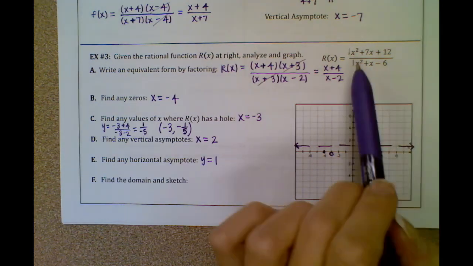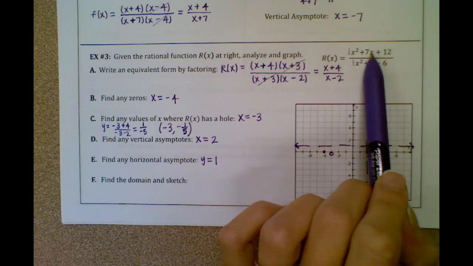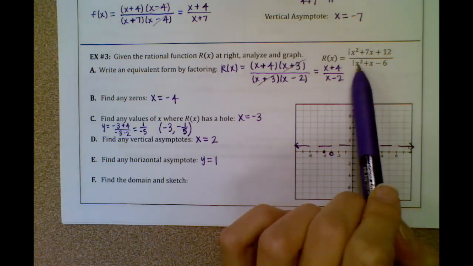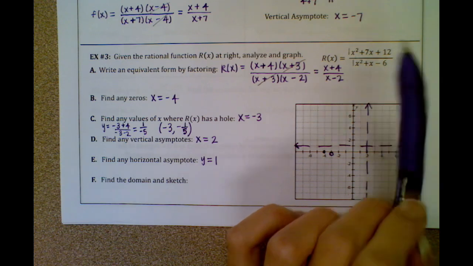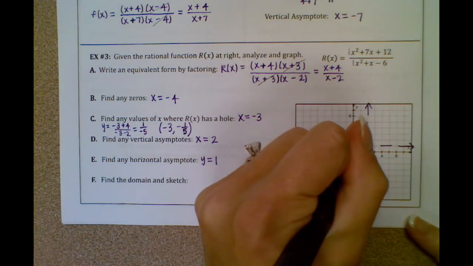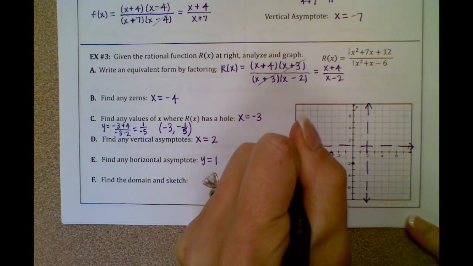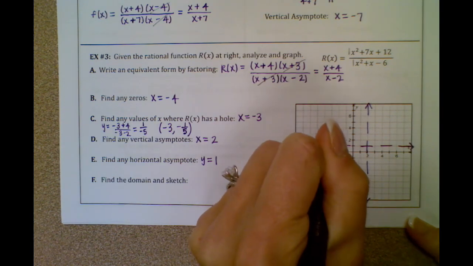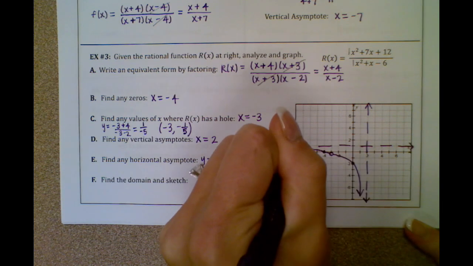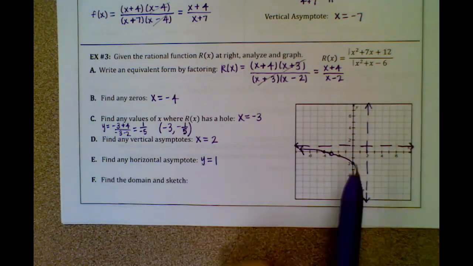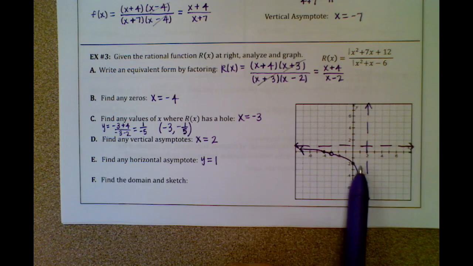To find the y-intercept, I'm going to plug zeros in for x right here. So I end up with 12 over negative 6. 12 divided by negative 6 is negative 2. So 0, negative 2 is a point. And that gives me enough data to connect my points and get an idea of what this graph will do. Clearly this graph decreases without bound up to here.